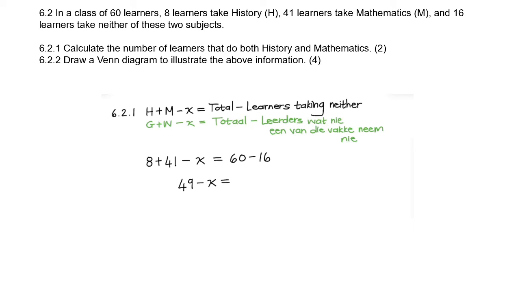Then we simplify. Then we get 49 minus x equals 44. Now we want to solve for x. So x is equal to 5. Let's take a look at the mark allocation. Here you will get 1 mark for the calculation process, and you will get 1 mark for the correct final answer.